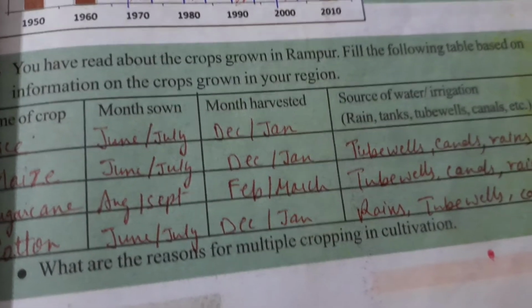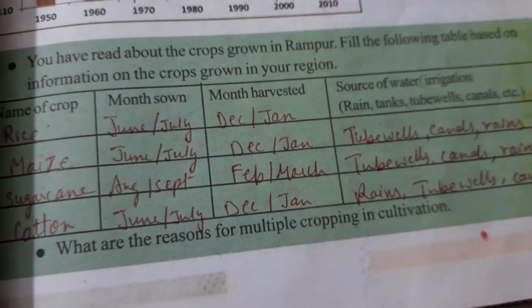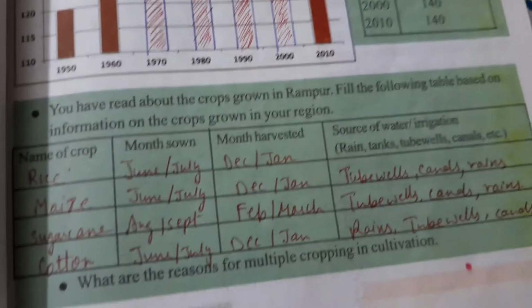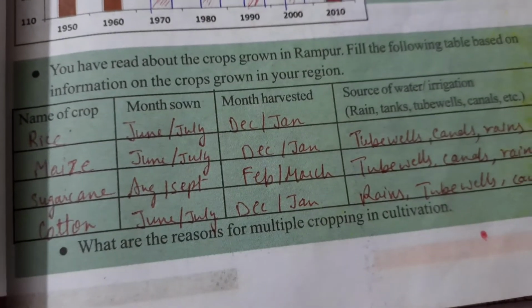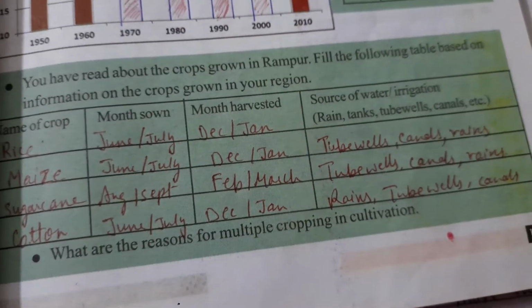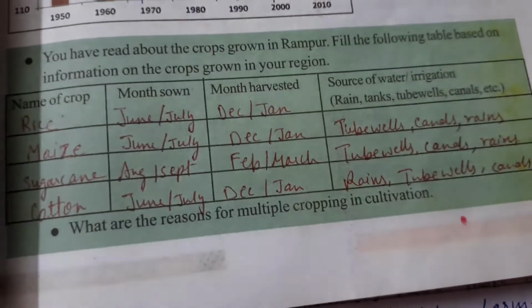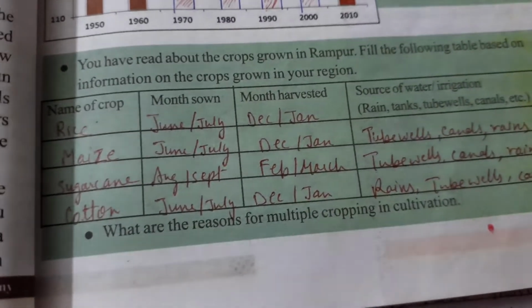Rain, tank, tube wells, canals, etc. These are the source of irrigation for rice. Now another crop is maize. It is also sown in June, July and harvested in December and January. Tube well, canals and rain, these are the source of irrigation.